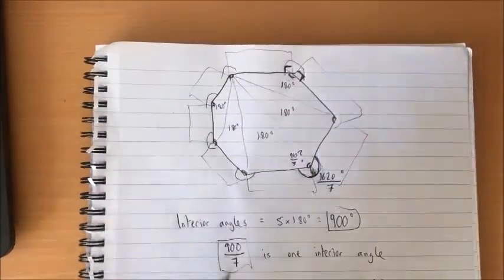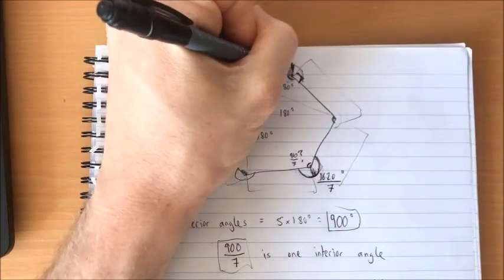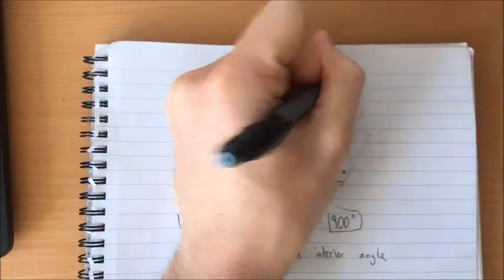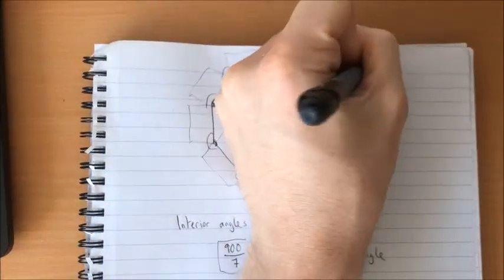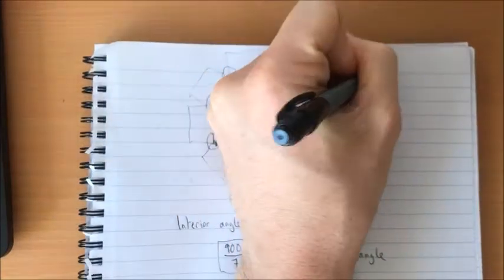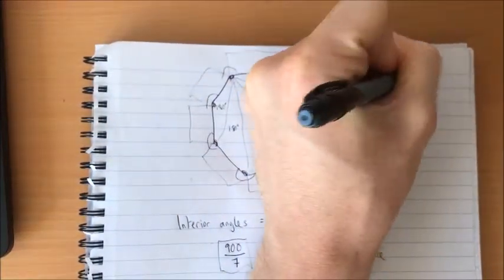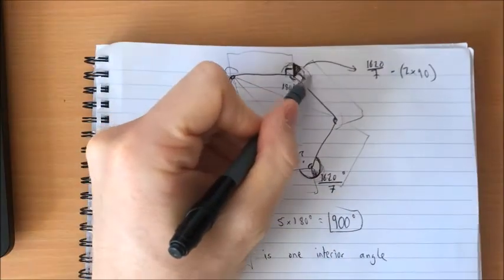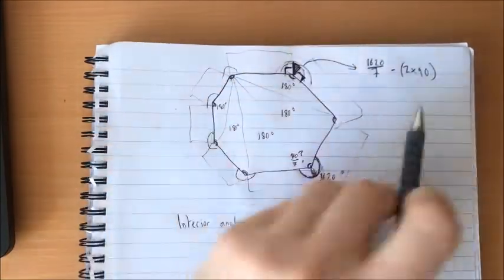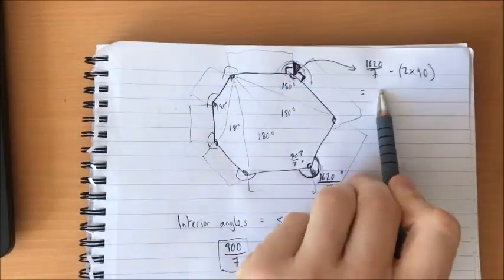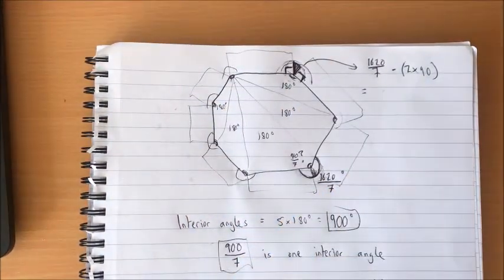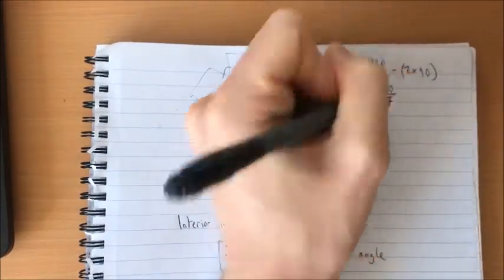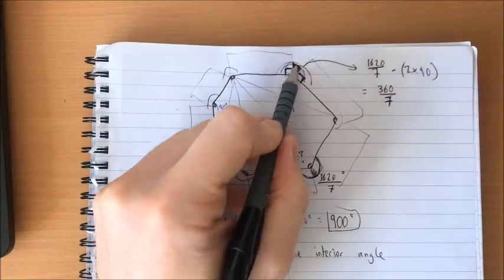So actually, one of these mini angles here, the angle that I've shaded, would be that fraction that we found, so 1620/7, take away 2 lots of 90 degrees. Because we know what this whole thing is, but if we take away those 2 90 degrees, that will give me what one of these angles is. So one of these angles would give me 360/7. Okay, so that's what this black angle is.